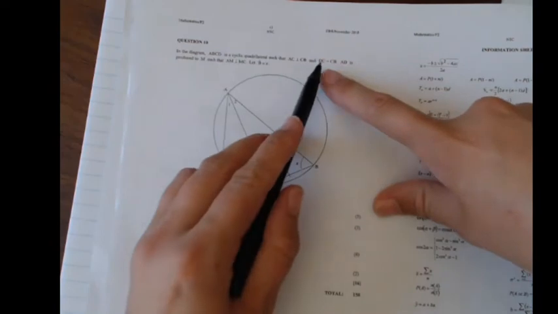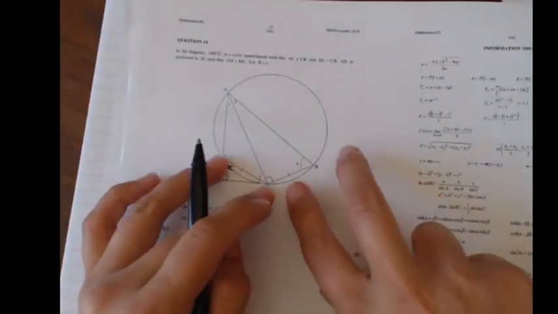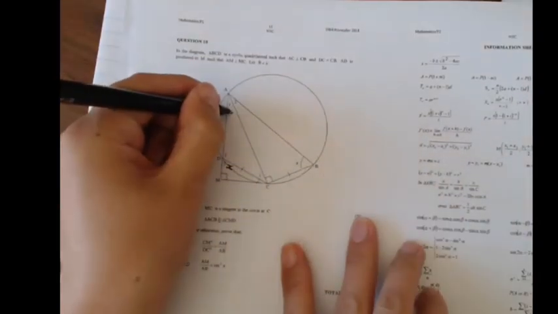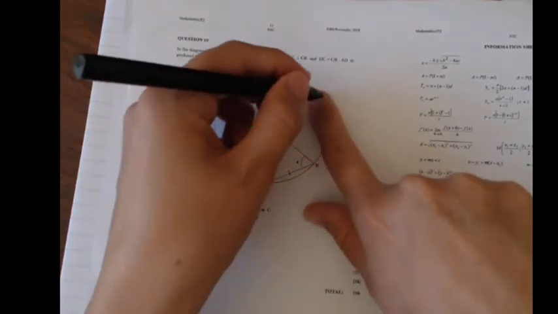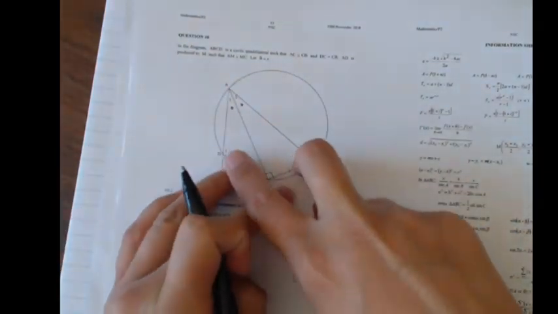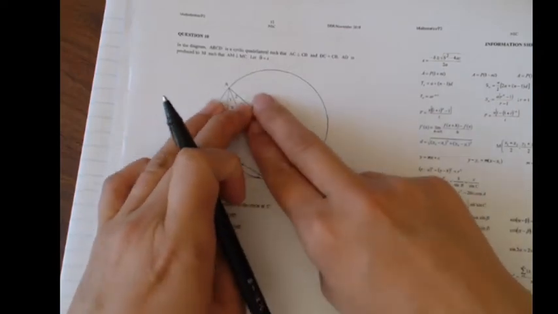It's shown there. DC is equal to CB, and since I have two equal chords, the angles on them are also going to be equal. It's like angles in the same segment. If I split the segments into two different chords that are equal, they will still be equal.